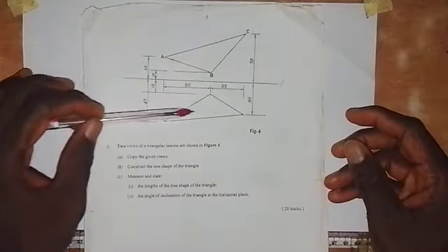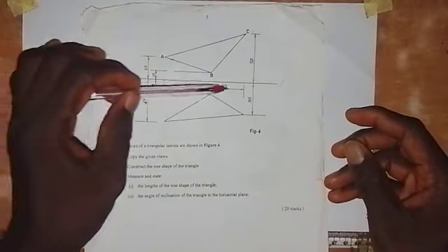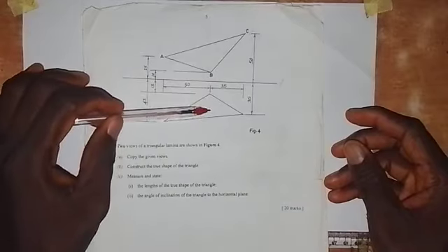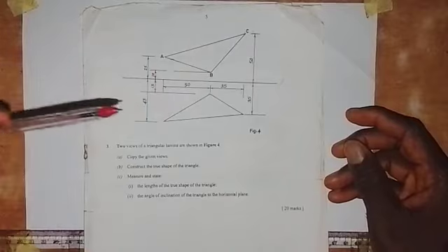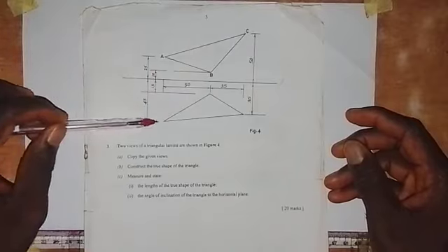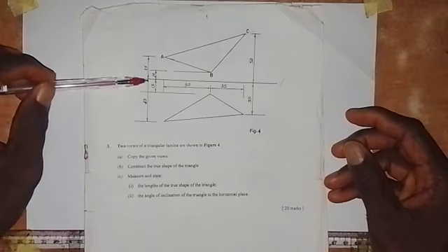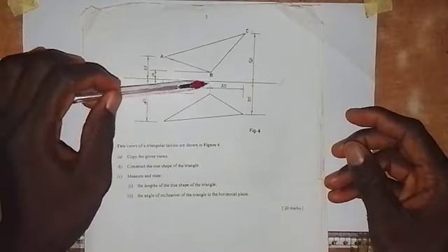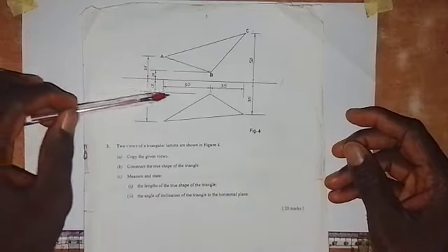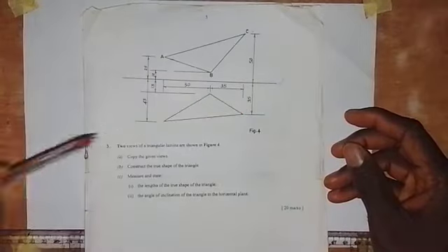And then coming to the plan here, we also have the same horizontal dimensions applied, but the only thing that is different is the vertical dimensions. For this particular point A here, we have its distance from this line to be 45 millimeters, and the distance of point B from this line is 15 millimeters, and the distance of point C from this line is 35 millimeters.